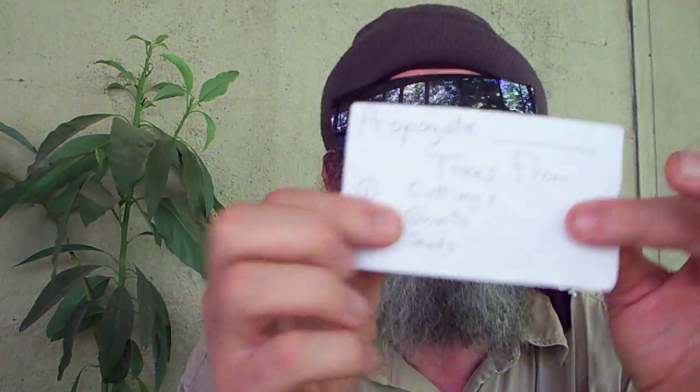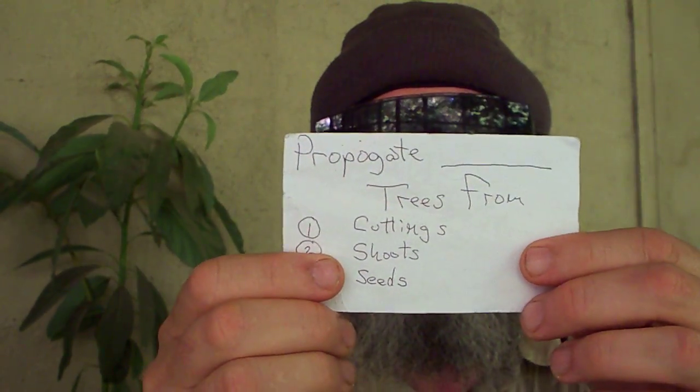Now, anything that you plant, you should research any way you can. So try to type in the search engine, propagate that particular tree, or specifically propagate that tree from a cutting, propagate that tree from a shoot, propagate that tree from a seed, to find out everything you can before you do this. Some trees won't grow from a seed. You're going to have to do them from a cutting. Other trees are not going to grow from a cutting. No matter what you do, you're going to have to do them from a seed.